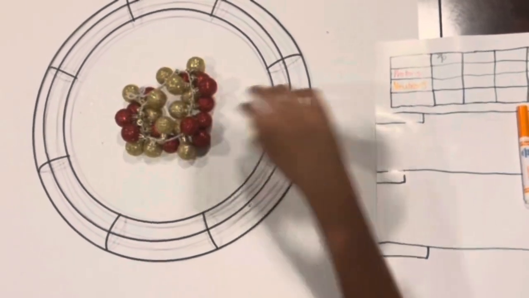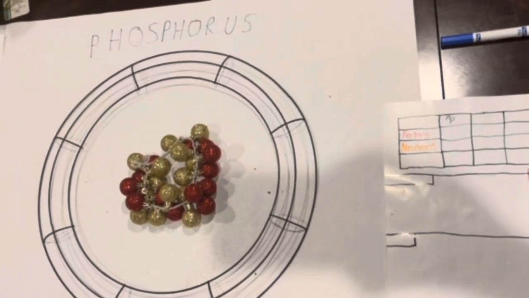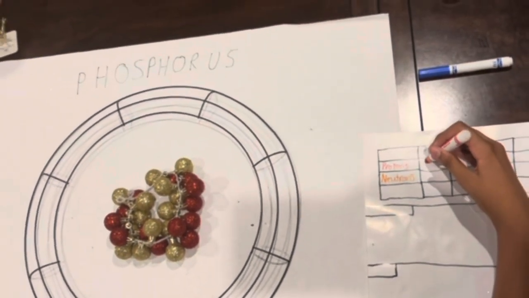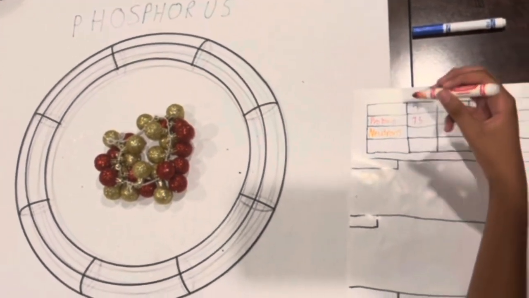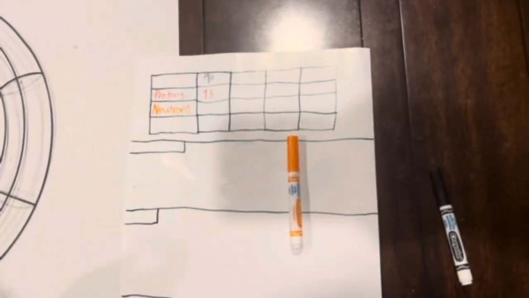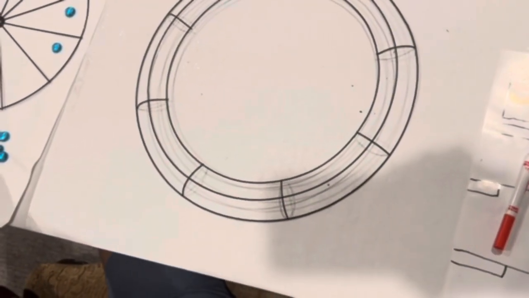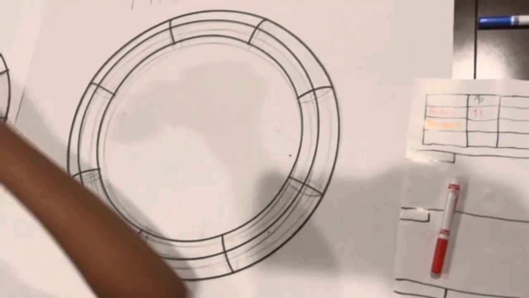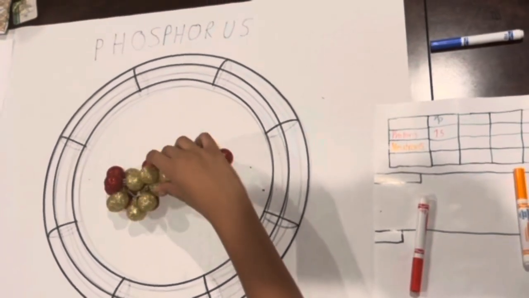You can count them yourself. Actually, I'm sorry, this is the wrong nucleus here. That would have ended up being a completely different atom. Here, 15 protons, 16 neutrons.